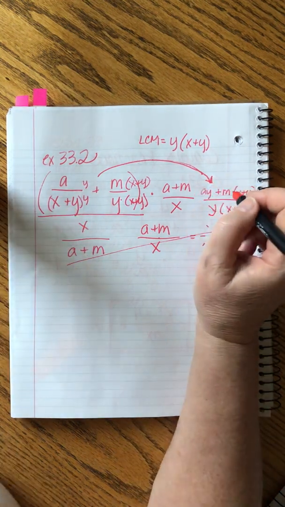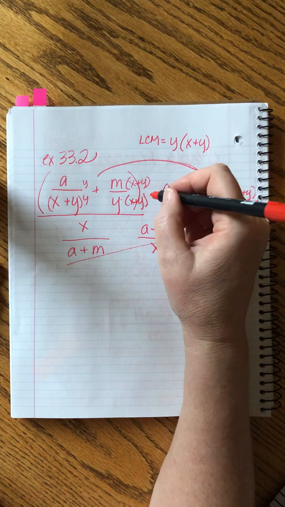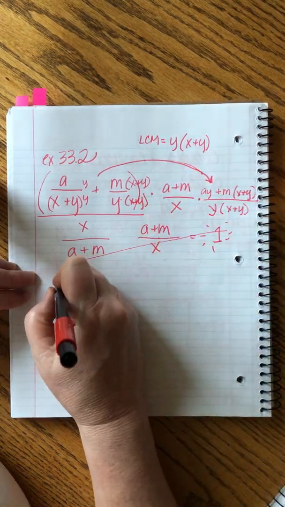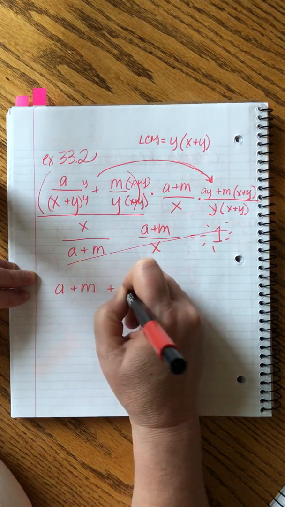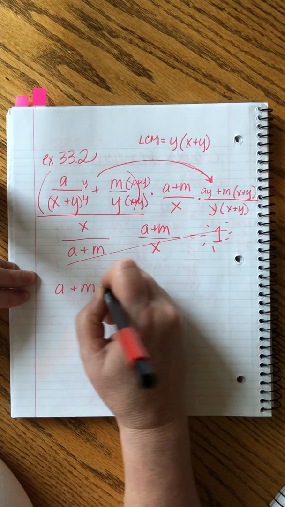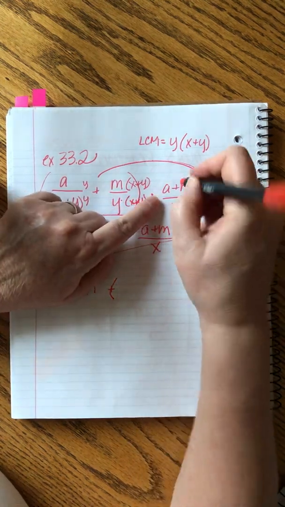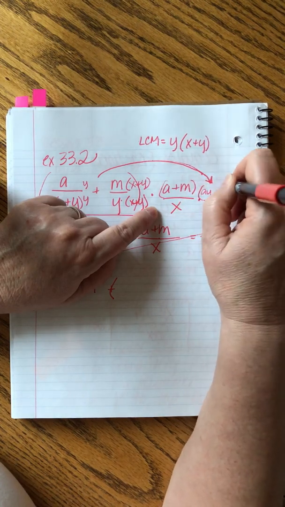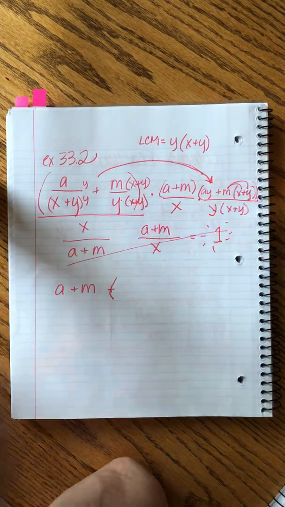Okay, so now I'm multiplying these, and I'm going to write it down here. It's a lot. It's a plus m, no, times, right, because I'm multiplying. So this is a clump, and that's a clump. I'm going to distribute this as I write it, all right, because I don't want to have a clump within a clump.